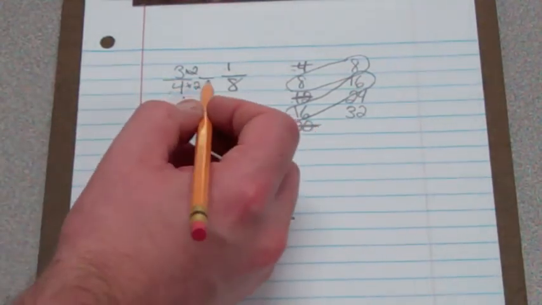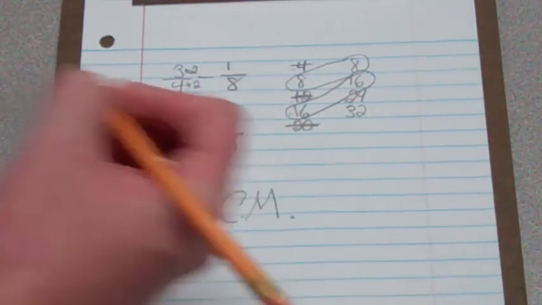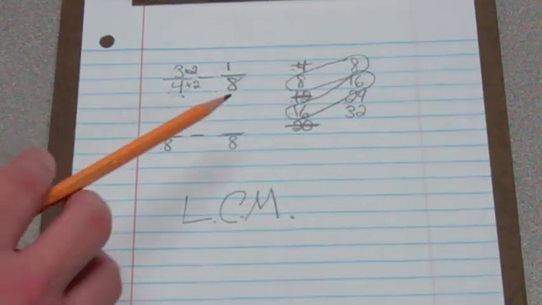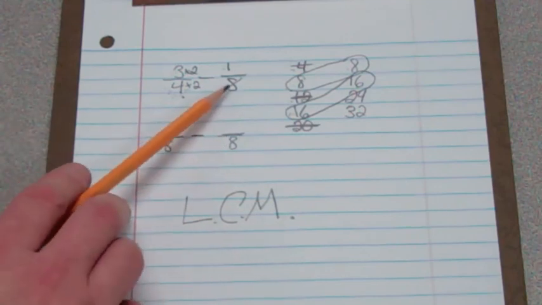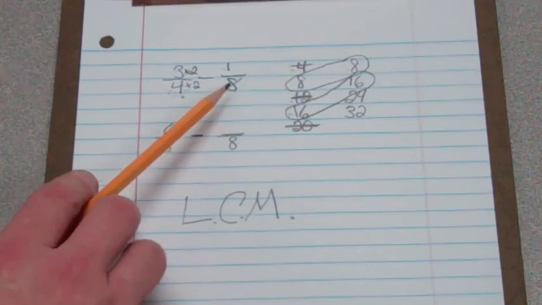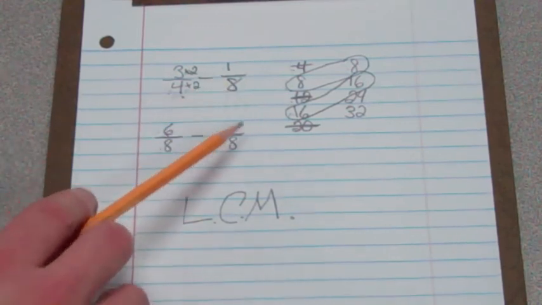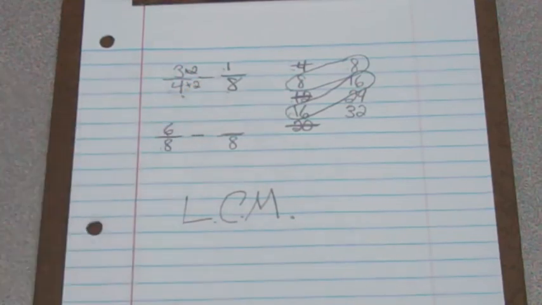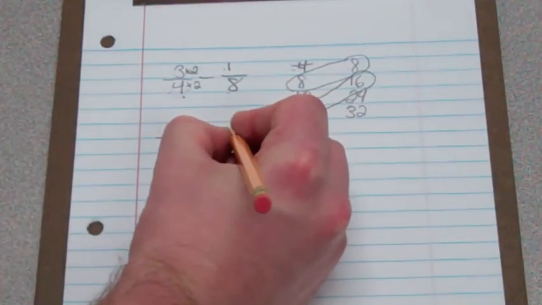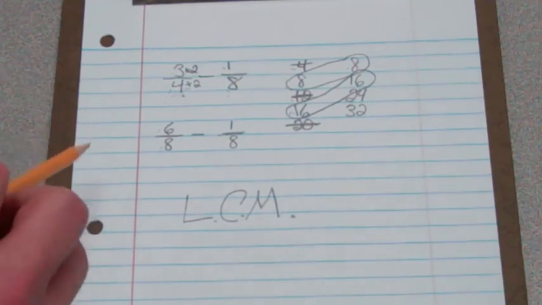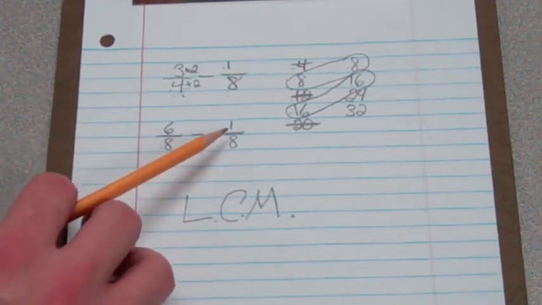Now I'm going to draw my sign. We are subtracting. Make sure you subtract and don't add. If you add when you're supposed to subtract, you're going to have a bad time. Now we move on to the second fraction. What did I do to this 8 to make it an 8? Silly question. I didn't do anything. I left it alone. So since I left the denominator alone, I have to also leave the numerator alone. So that just drops down as it was, a 1. So now I'm left with 6/8 minus 1/8.